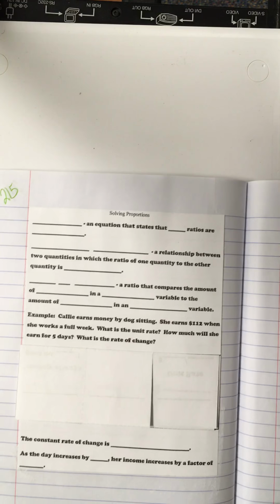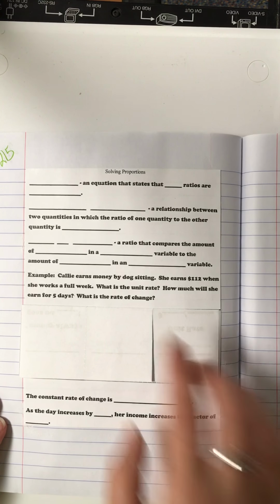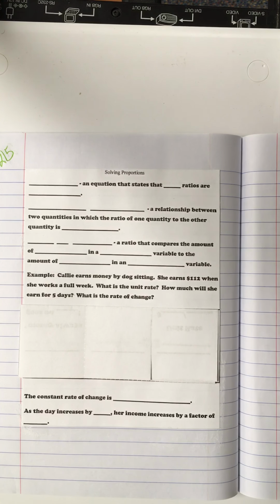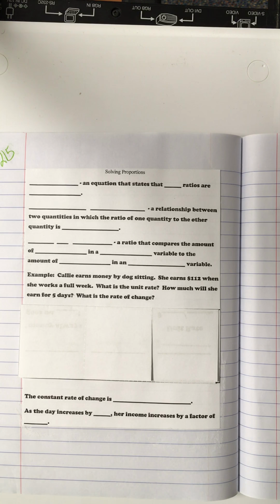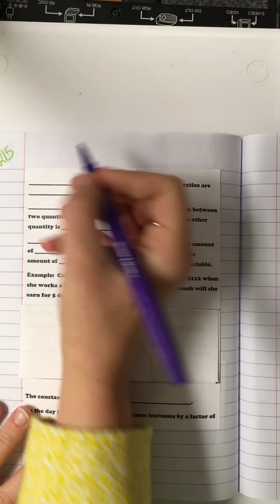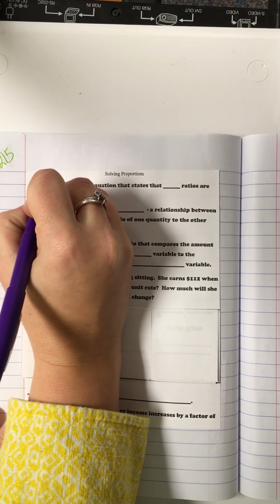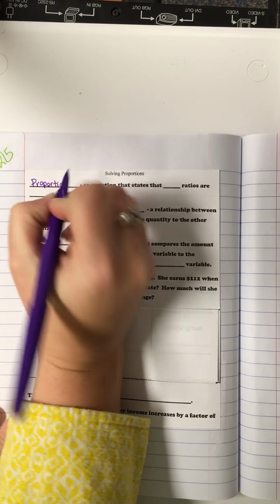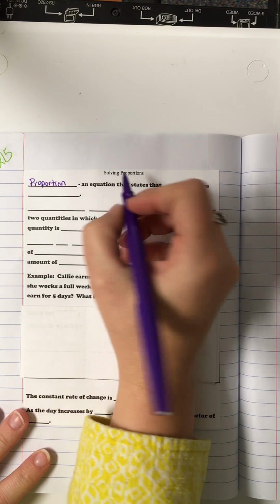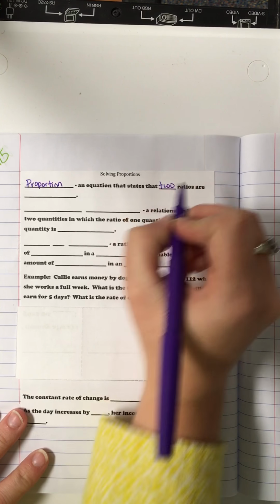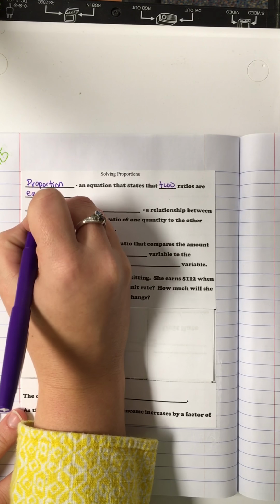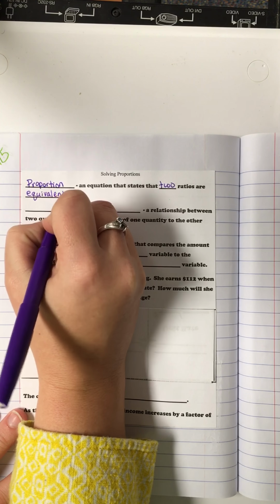So the first activity that we're going to do is the solving proportions notes page. Okay. And obviously we're talking about proportions. So a proportion is an equation that states that two ratios are equivalent. And you should remember that from Unit 3.